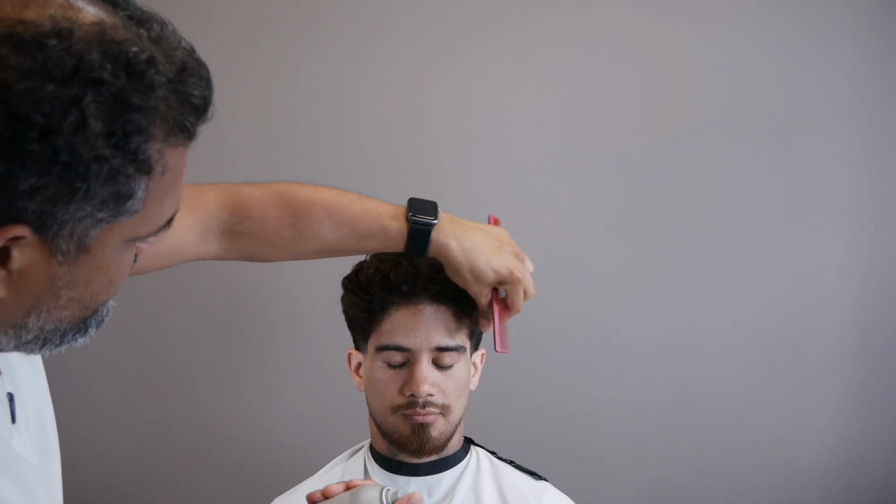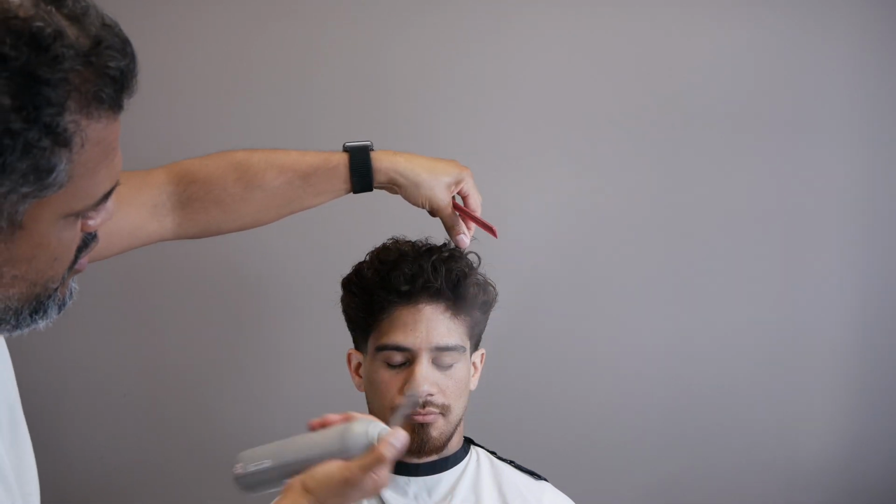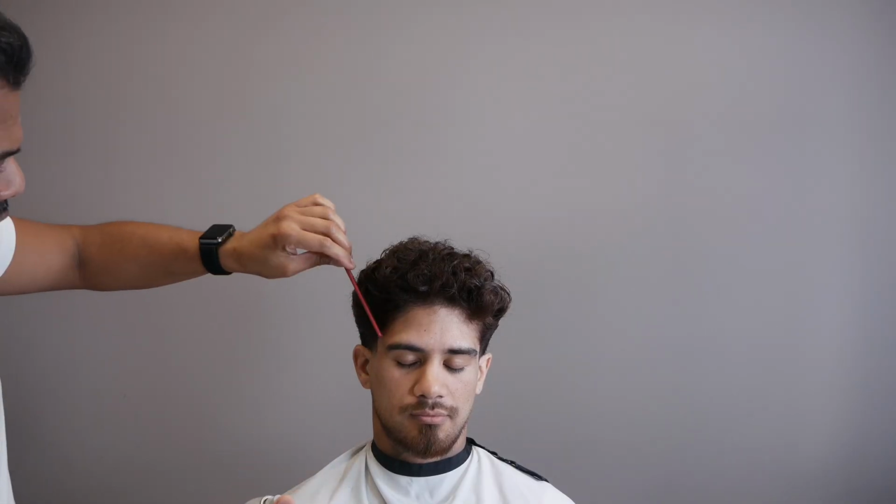So detail is important. If you work on a beautiful haircut like this, and then you don't know how to style, you're gonna kill all the effort in creating this beautiful style here.